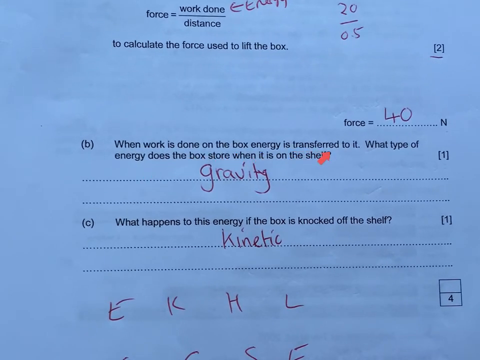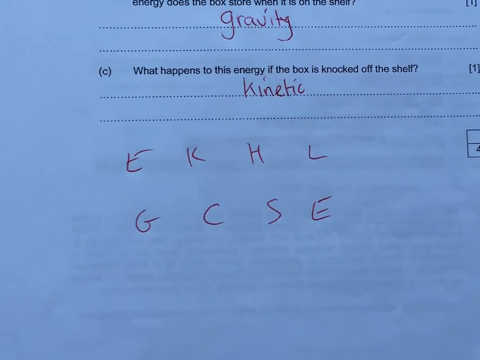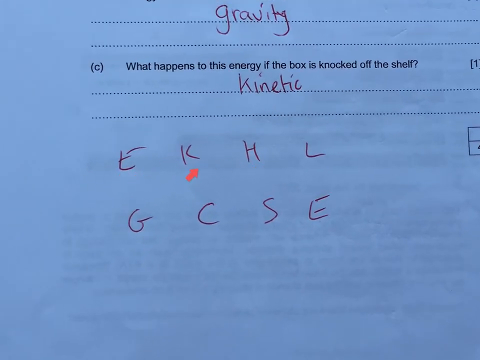When work is done, the box has energy transferred to it. What type of energy does it have when it's on the shelf? It's going to be gravitational or gravity. And then when you knock it off, it's going to be movement, kinetic. So we just need to remind ourselves from year 10: electrical, kinetic, heat, also called thermal, light, gravitational, chemical, sound, and elastic.